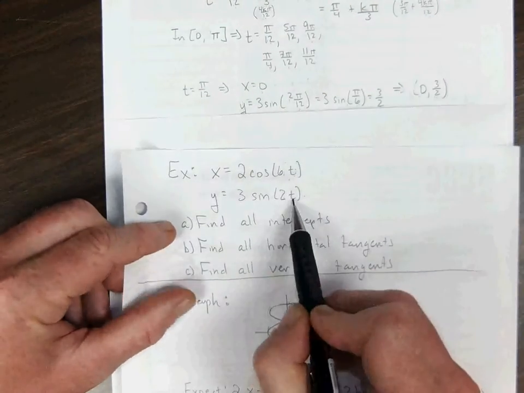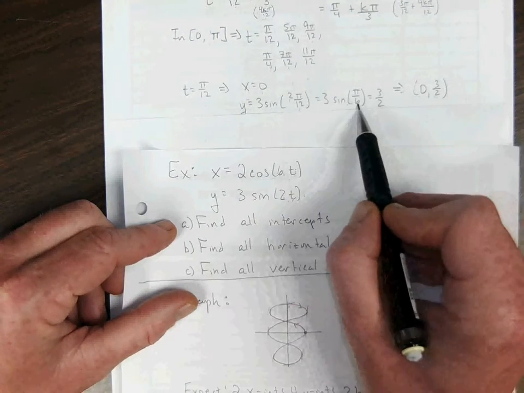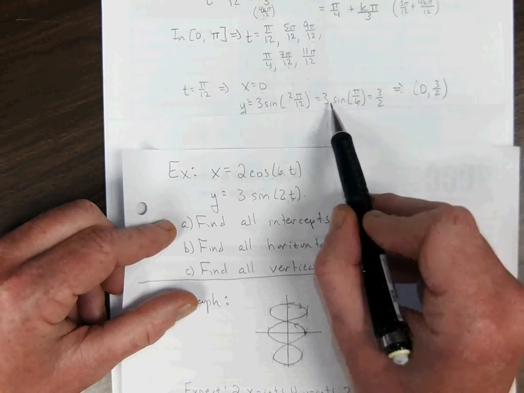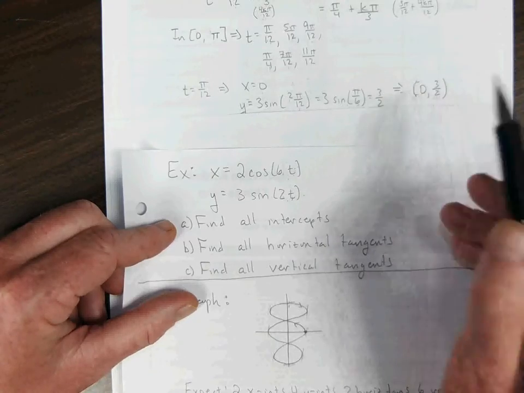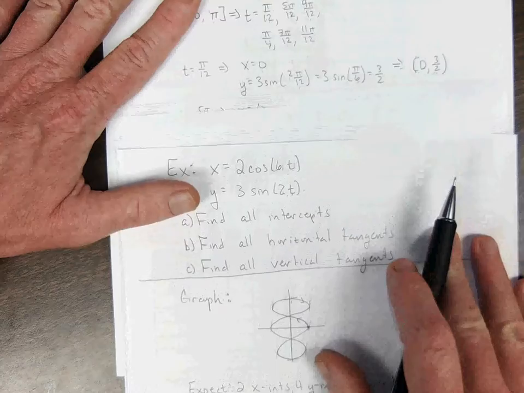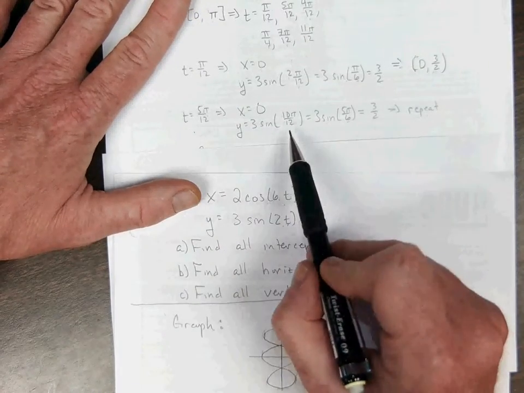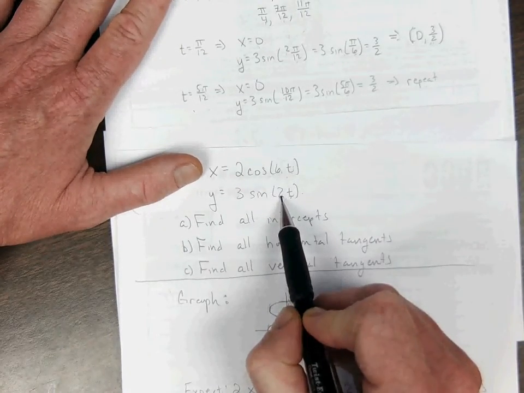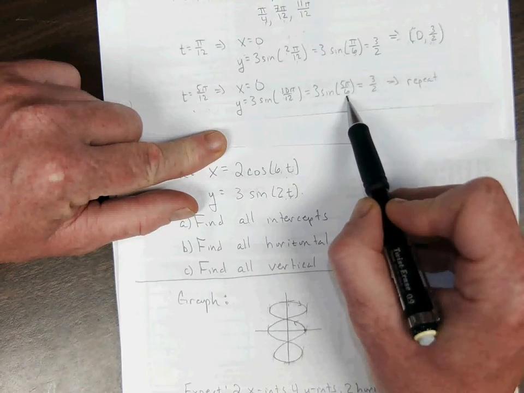So I'm plugging in t equals pi over 12 here. That 2 is going to reduce it down to pi over 6 though. And the sine of pi over 6 is 1/2, so we end up with 3 times a half, or 3 halves. So there's our first y-intercept. All right, now I just need to go through and plug in each one of these. If I plug in t equals 5 pi over 12 for my y, notice that I have that 2 inside of my sine, and so I'm going to get 10 pi over 12, which reduces to 5 pi over 6.